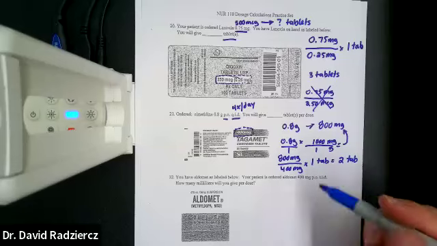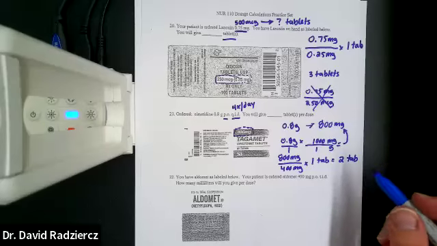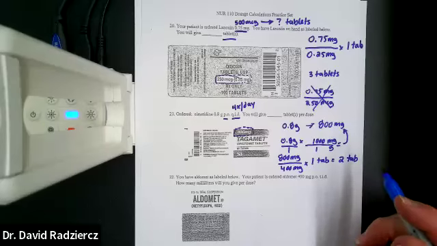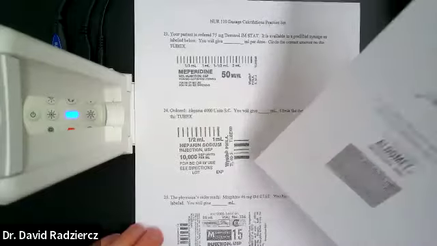So if it's 4 times daily and it's 2 tablets per dose, 4 times 2, then yep, you got it, Nancy, 8 tablets. Perfect. Good job. All right, I just want to look at some of the other questions here. I think most of the other ones are going to be the liquid meds.